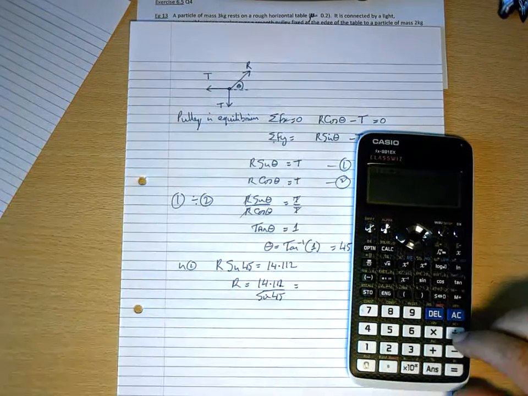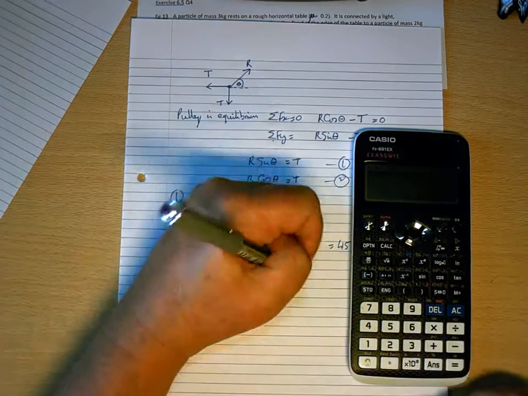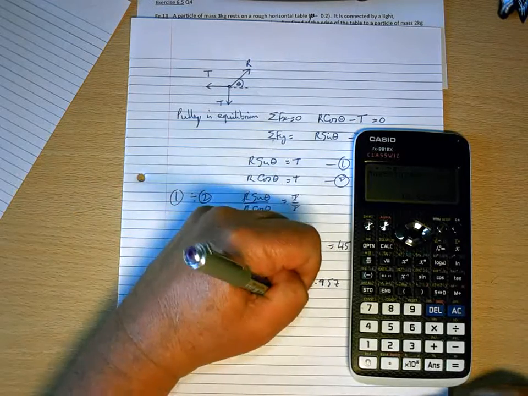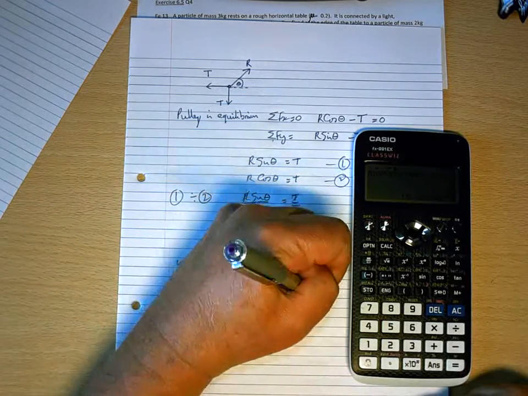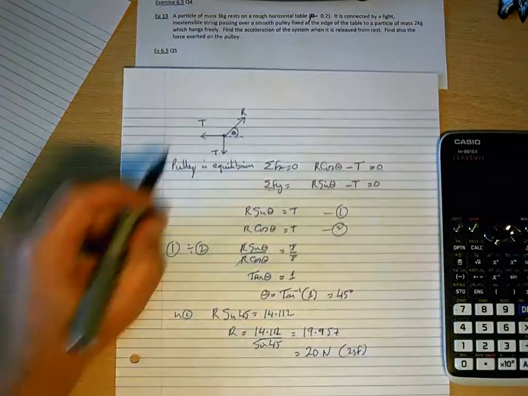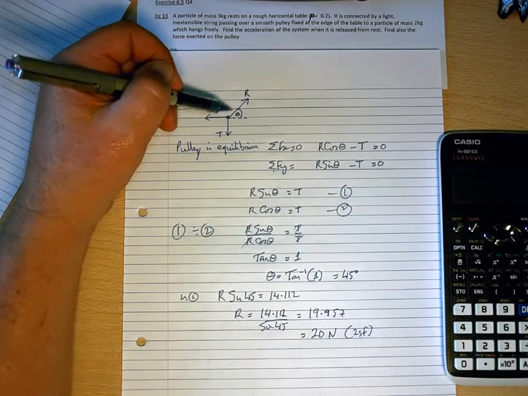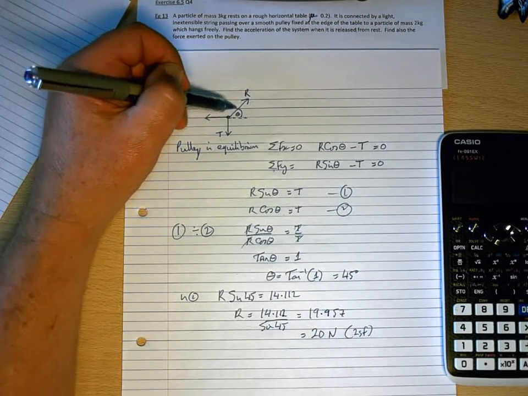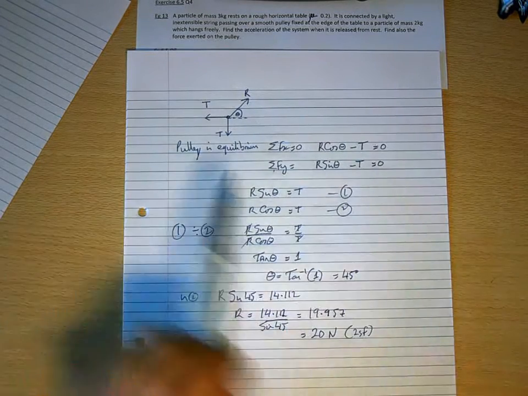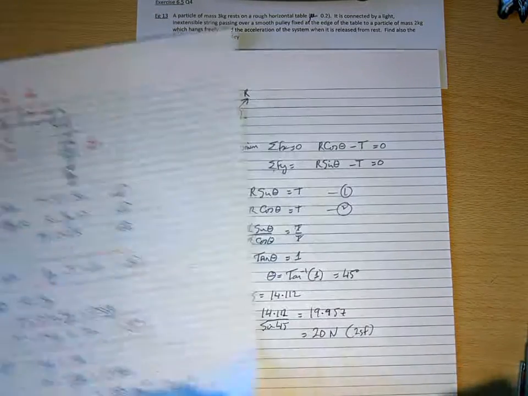On my calculator, that equals 19.957, which to two significant figures is 20 newtons. So the force exerted on the pulley is a 20 Newton force, acting to counterbalance that at 45 degrees to the horizontal. That bit is actually more complicated than the starting point, the Newton's second law work.